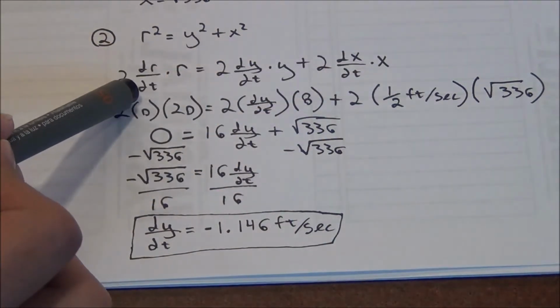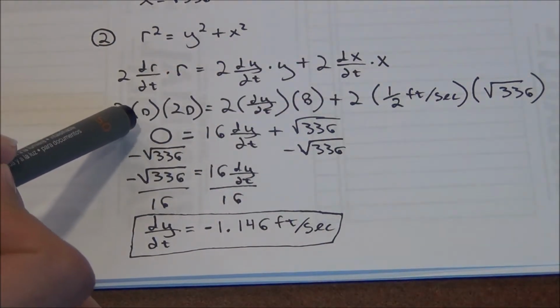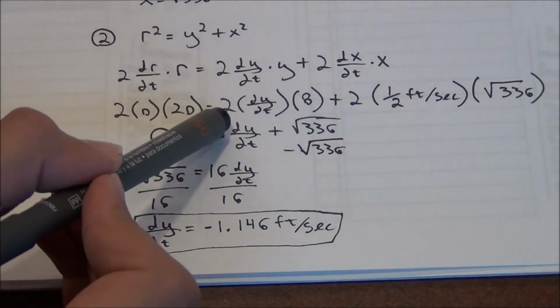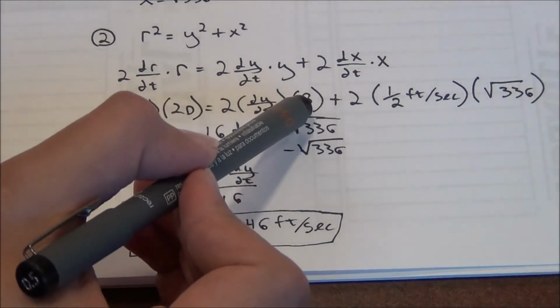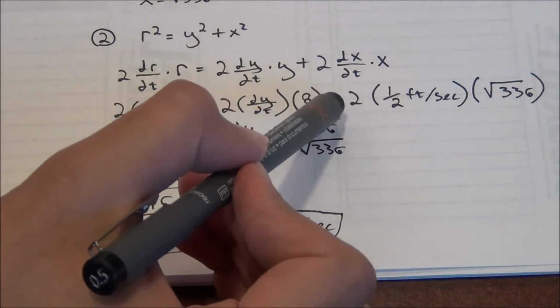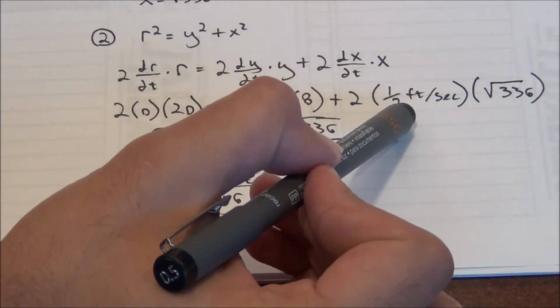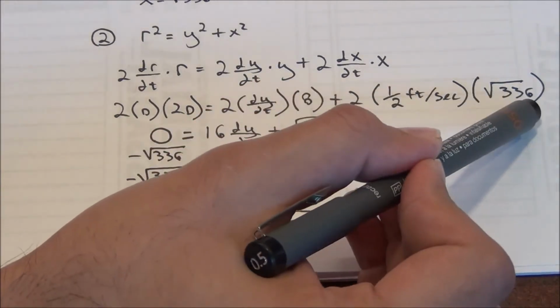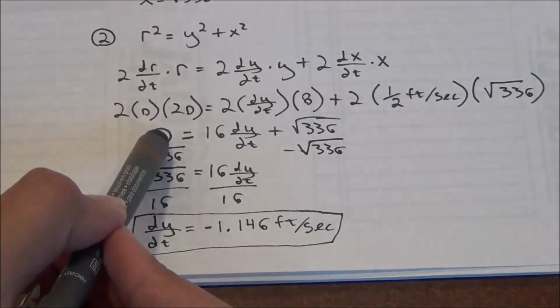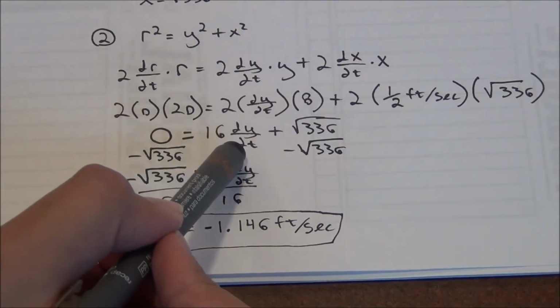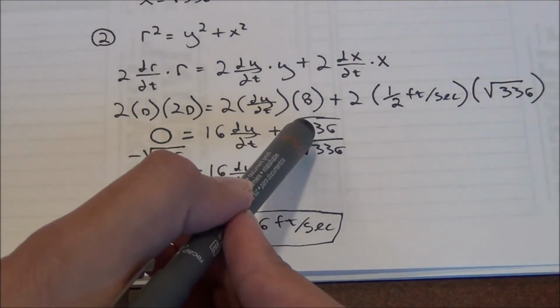Now we know dr/dt is 0 because the length of the ladder doesn't change at all. Then we plug in what we're given, which is that the height is 8 feet, and then we add that to 2 times the rate at which x is changing, which is 1.5 feet per second, times the length of x, which is the square root of 336. So that means we get 0 equals 16 dy/dt plus square root of 336.